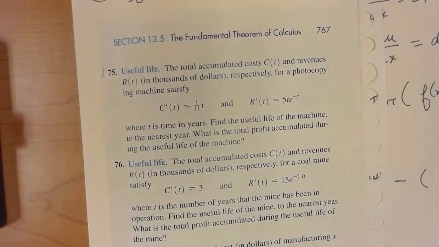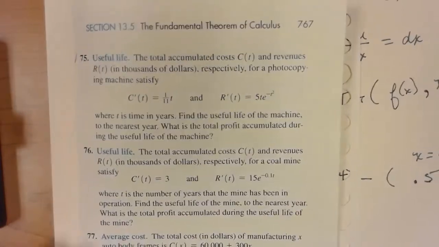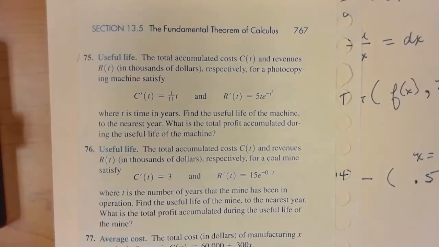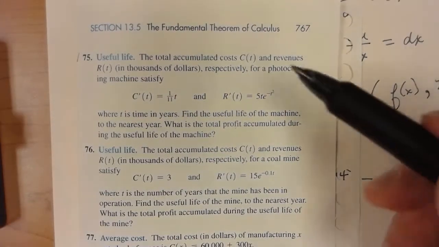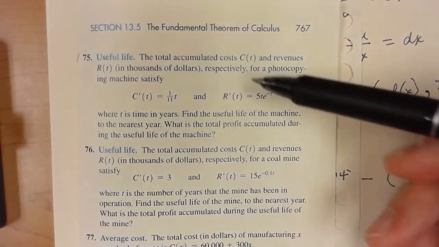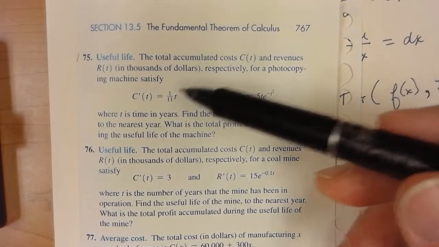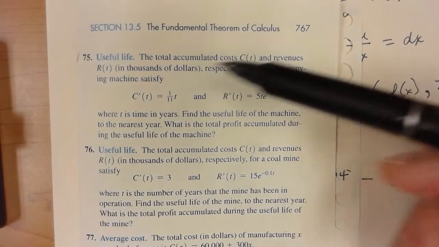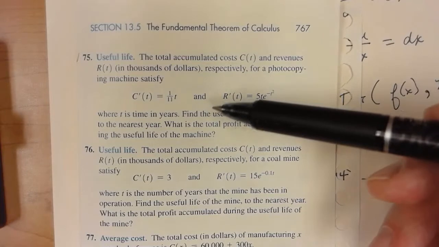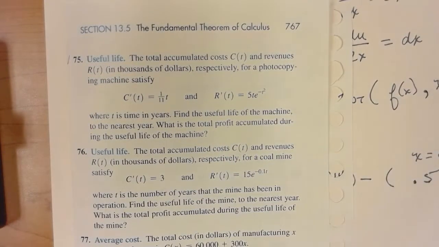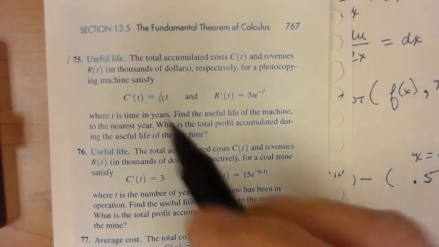to 75. Useful life. It says the total accumulated cost, C of t, and revenues, R of t, in thousands of dollars respectively for a photocopying machine satisfy these two functions. T is time in years. For us to find the useful life, I need you to think about this.